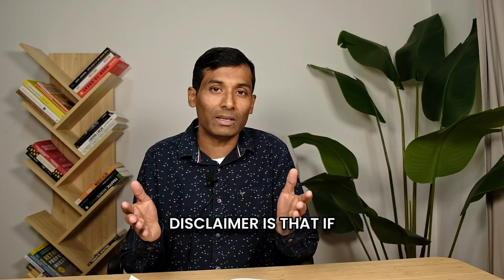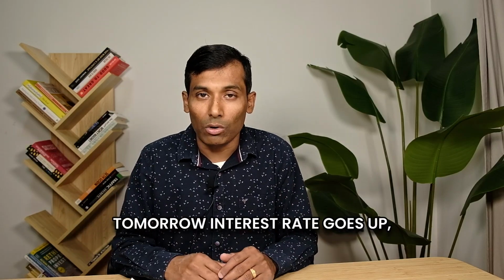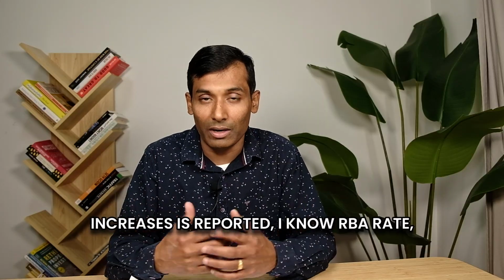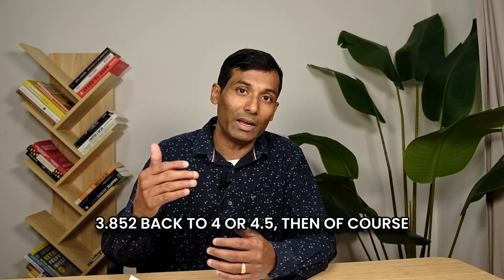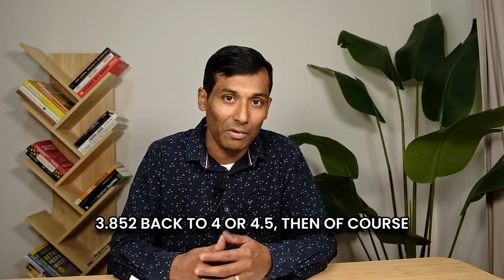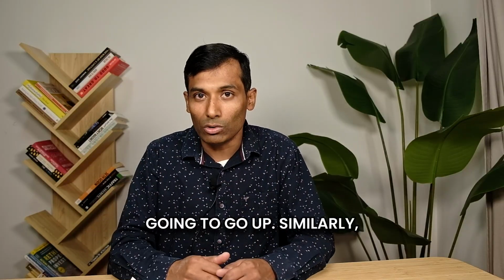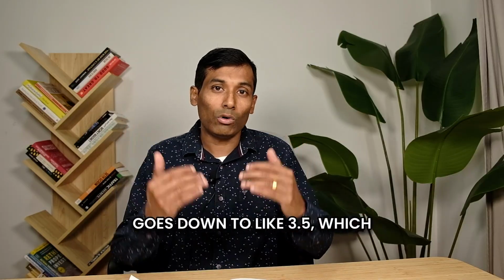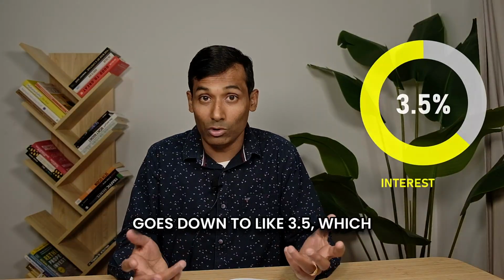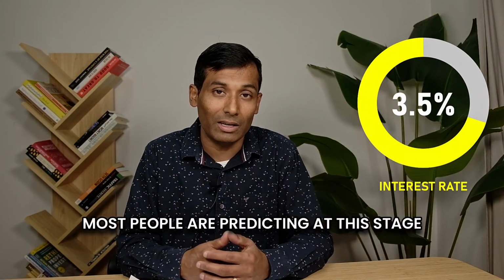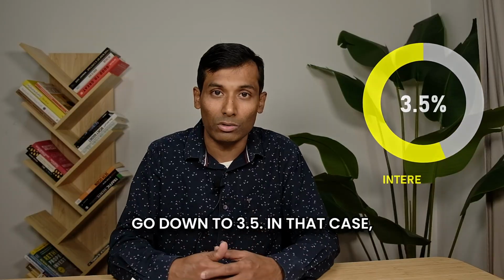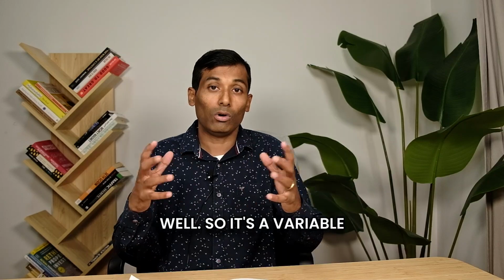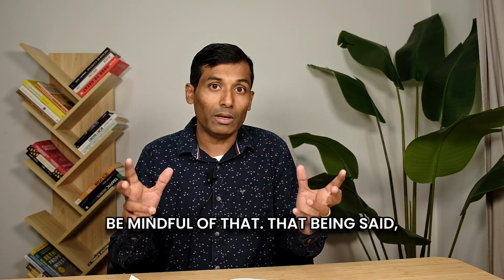Now remember, there's a big disclaimer: if tomorrow the interest rate goes up, in other words, if the RBA increases the repo rate from 3.85 back to 4 or 4.5, then of course your interest rate is going to go up. Similarly, if the RBA repo rate reduces, which is like it goes down to 3.5, which most people are predicting at this stage this year, in that case, your interest rate is going to go down as well. So it's a variable thing, right? So you need to be mindful of that.